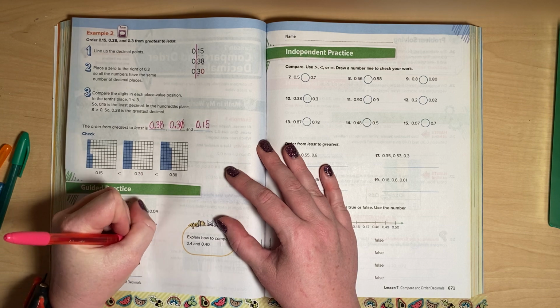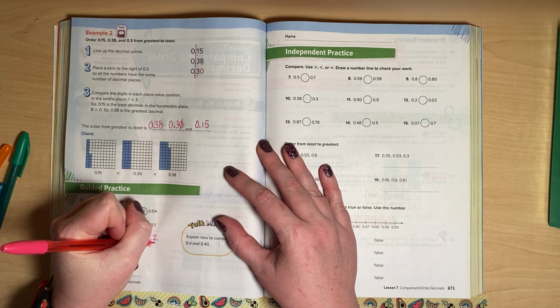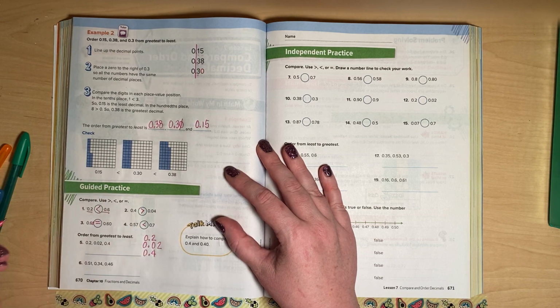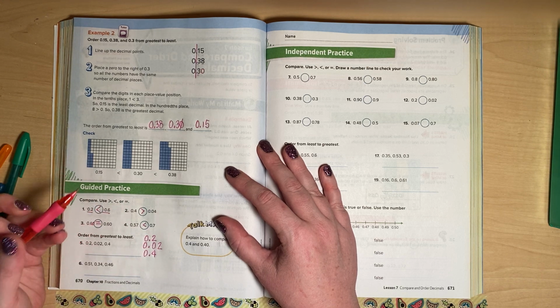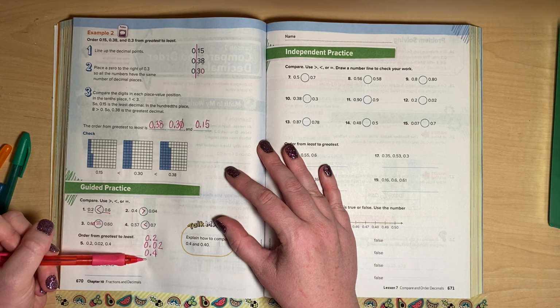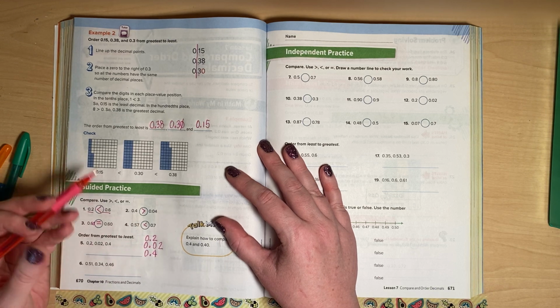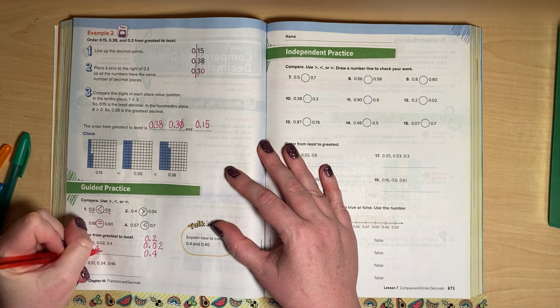So I'm going to say 0.2, 0.02, and 0.4. Okay, so I lined up my decimal. And if I want to go from greatest to least, I'm going to look in the ones place. They're all zeros, so I have to move to the tenths place. The greatest number in the tenths place is a 4. So I know that 0.4 is the greatest number.